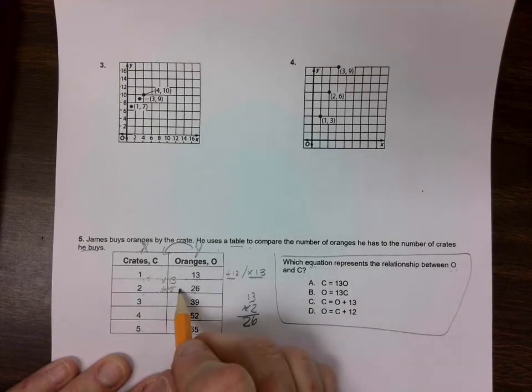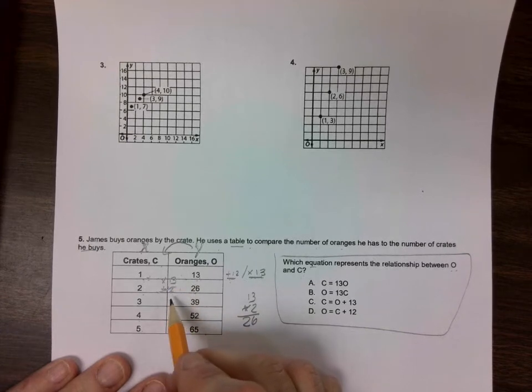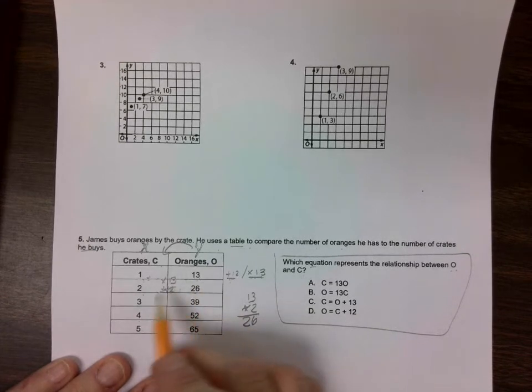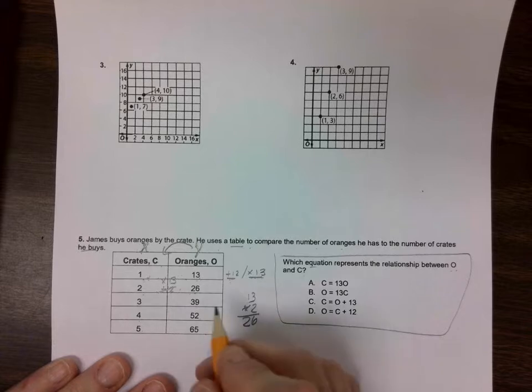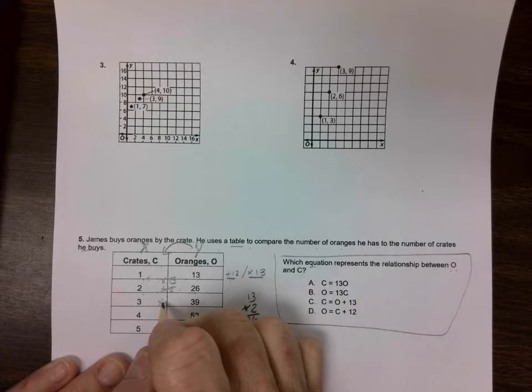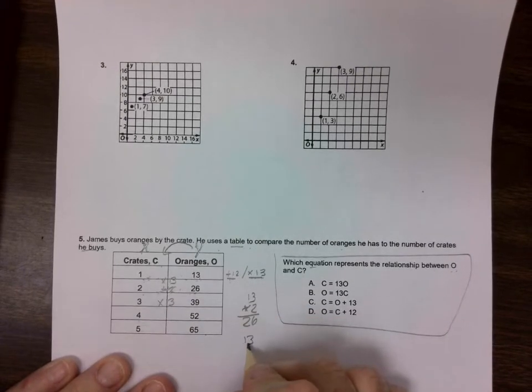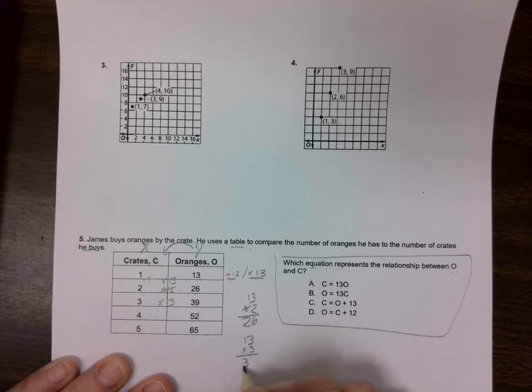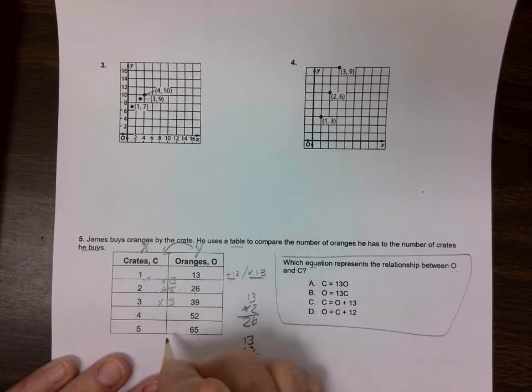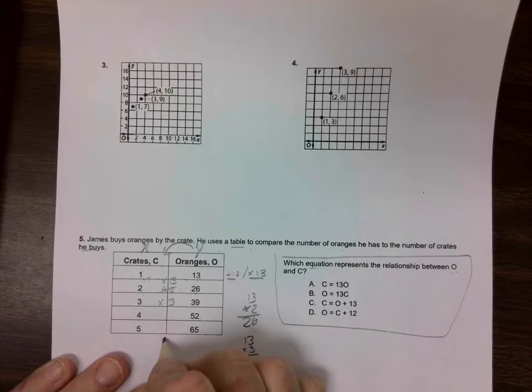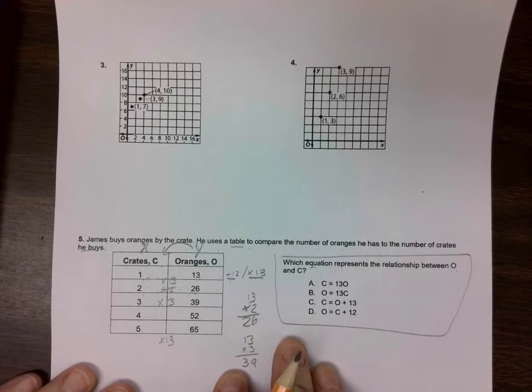So that works. So if it works on 2 of your 2 rows of the table, then it will work on the rest. You can check one more to be absolutely sure. 3 times 13 is exactly 39. So our pattern here is we multiply x times 13 to get y.